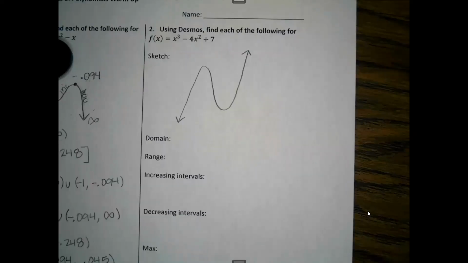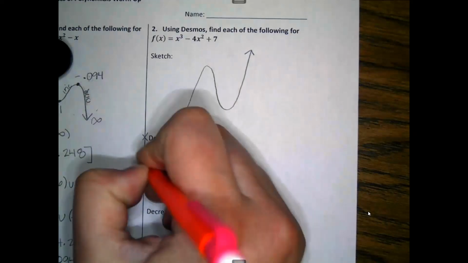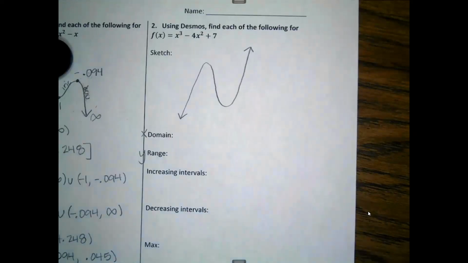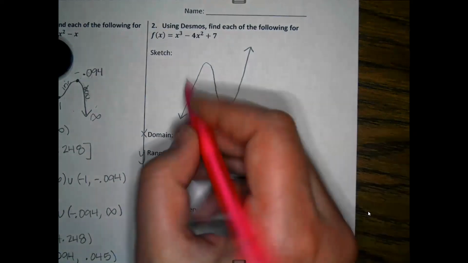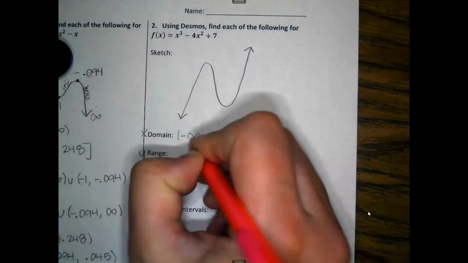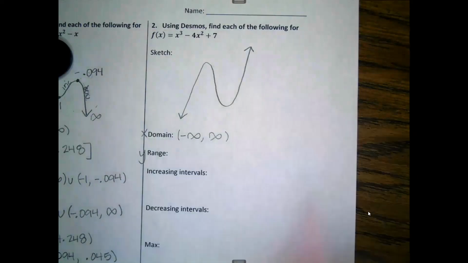So there's my sketch. All right, for the domain, we know that's x's and we know range is y's. Okay, for the domain, how far to the left does my graph go? How far to the right does my graph go? Forever to the left, forever to the right. Okay, that one's pretty easy. What about the range? How far down does my graph go? How far up does my graph go?